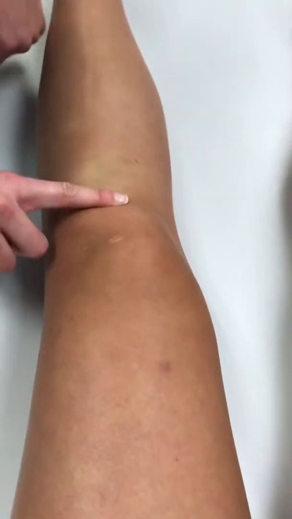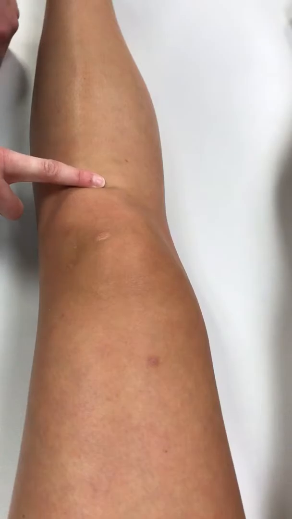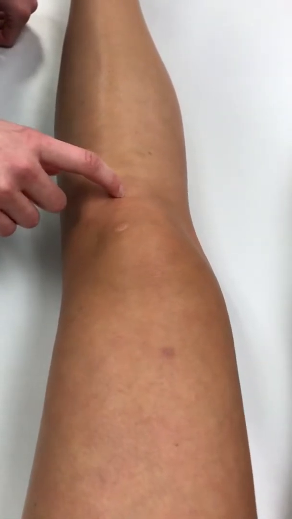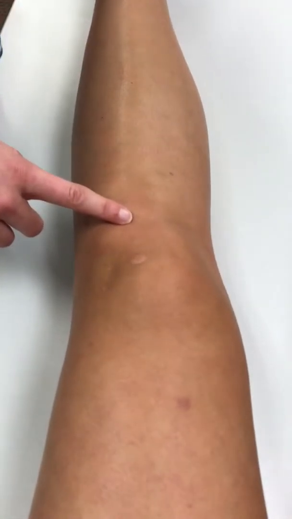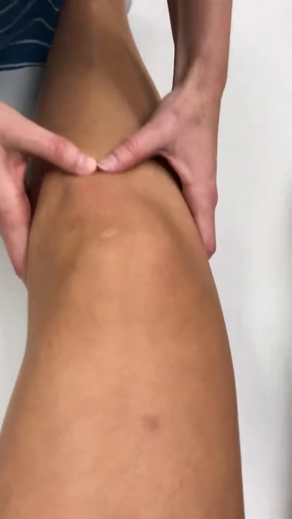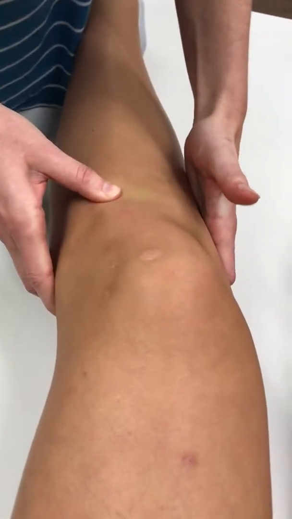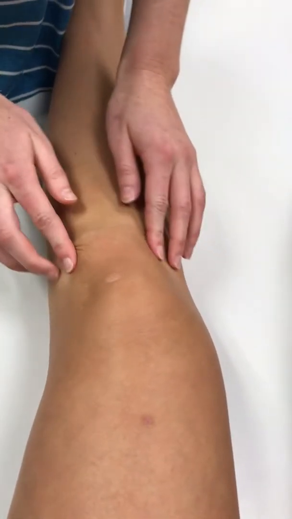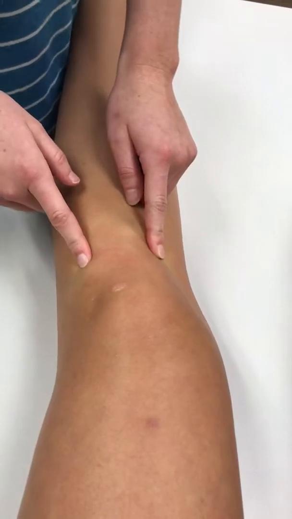Patellar tendon. It is right in here. Subcutaneous bursa. It's between the skin and the patellar tendon. Deep infrapatella bursa. That's below the patellar tendon. Tibial tuberosity. That is like right in here. Fat pads. Those are on the sides of the patellar tendon.